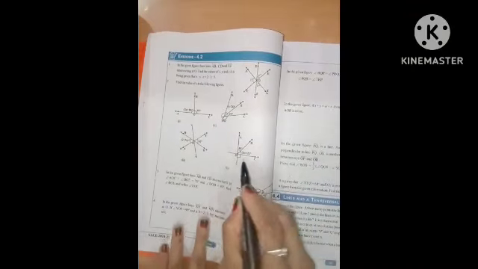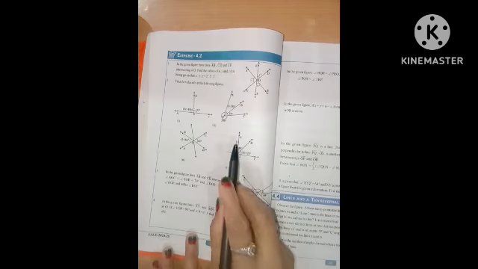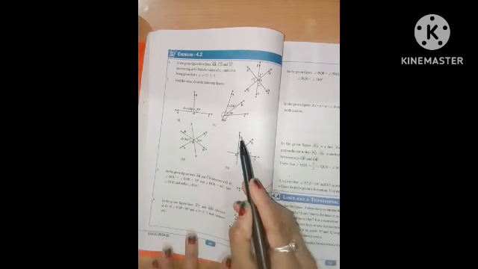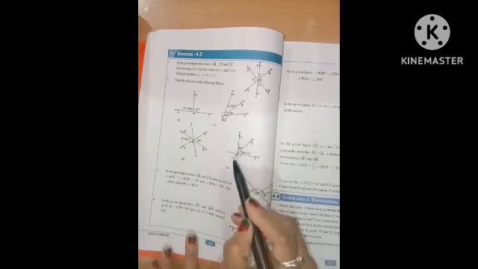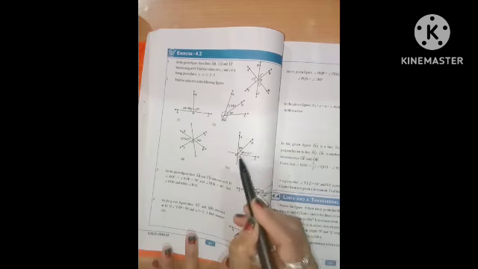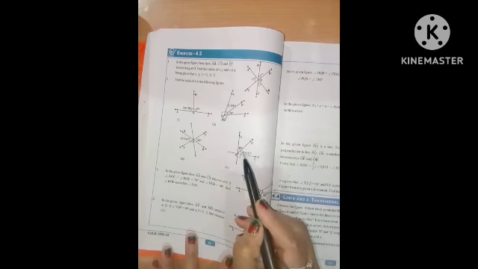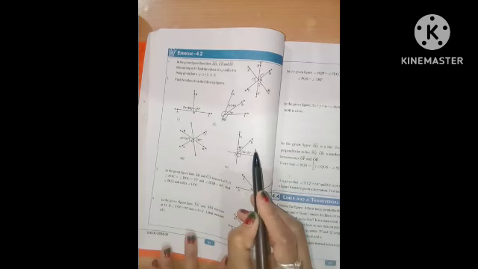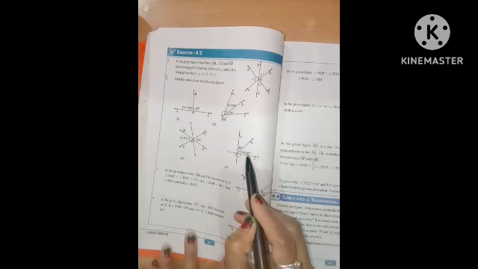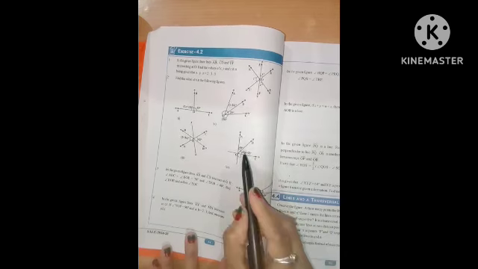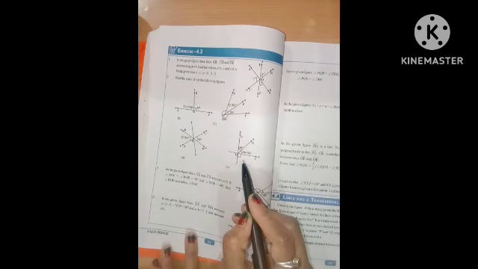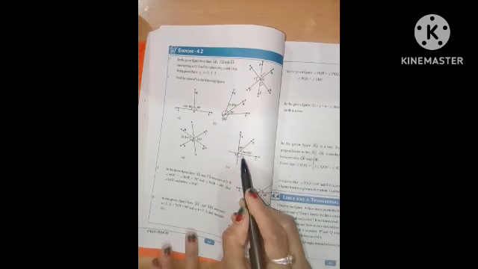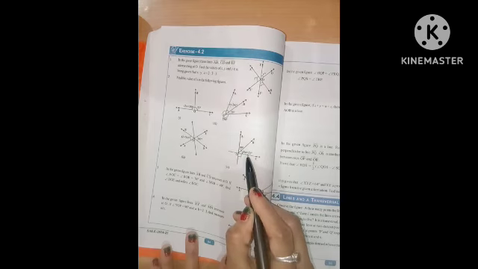Yeah, once observe this figure. This figure is given. These two angles are given. What are the angles? Angle AOB and next angle BOC. The sum of these two angles is equal to 90 degrees. Why? Because these two angles are complementary angles. Do you know the complementary angles? The sum of the two angles is equal to 90 degrees.